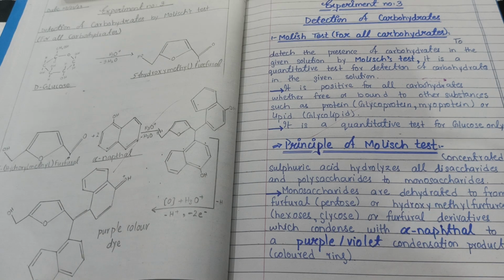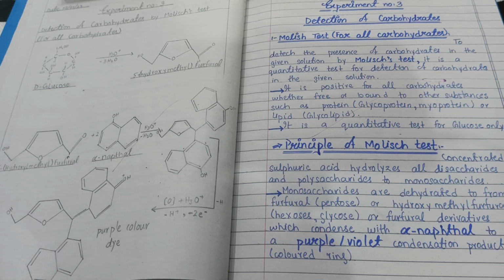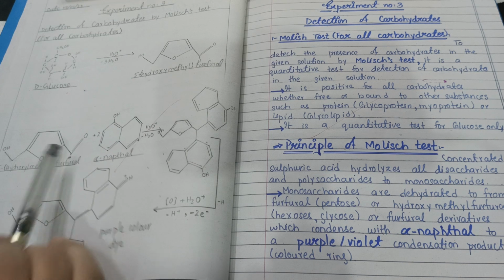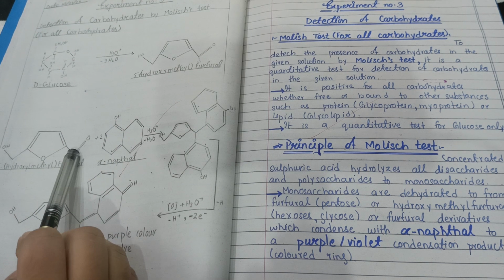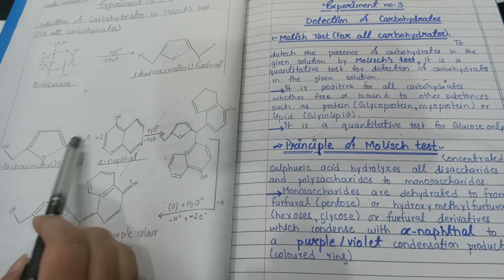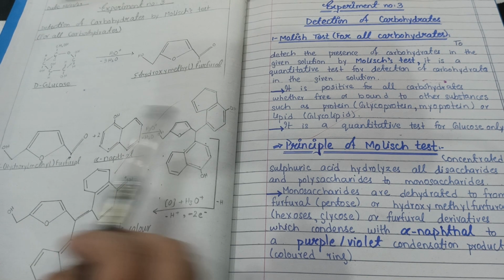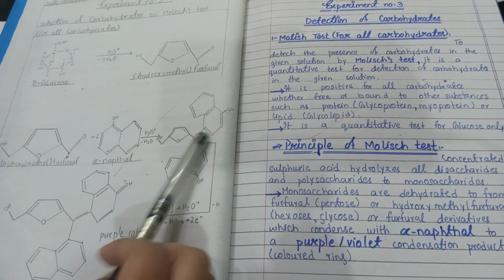Okay, and if a solution has some kind of carbohydrates in it, then it will definitely show purple color to you. So how to remember this structure? This is very simple, just focus on it. First you have to take this bond, remove this double bond and oxygen atom. From this oxygen atom you are going to attach this alpha naphthol structure, as it is indicated.